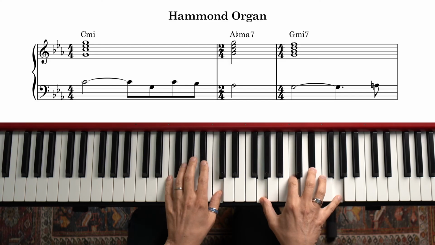In verse 3, there's a Hammond B3 part, and the idea is the same as with the synth strings in the chorus. The right hand pads the same chords that the Wurli plays, and the left hand adds a little mid-range melody line. It sounds like this.